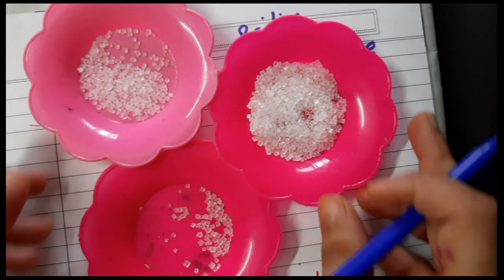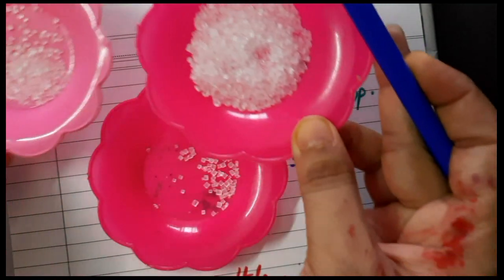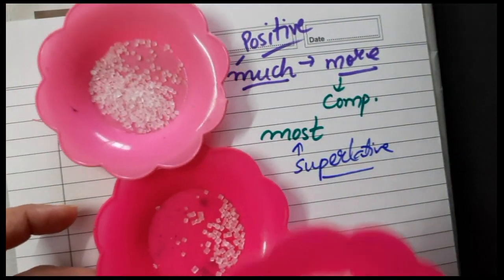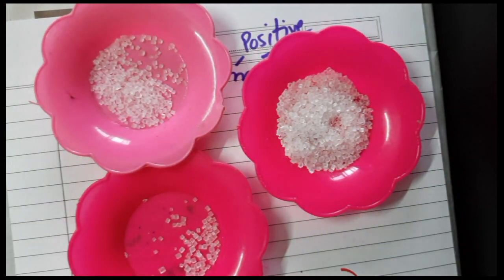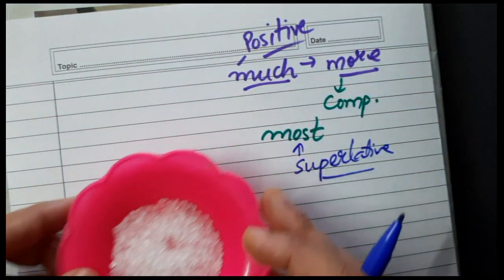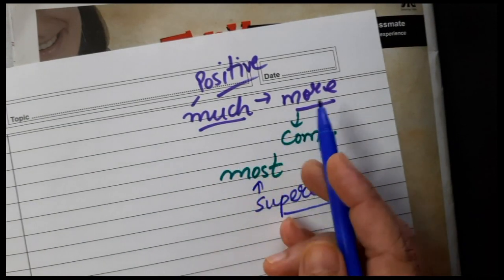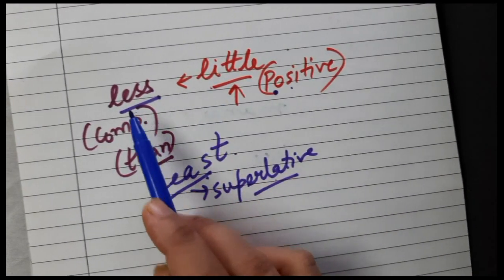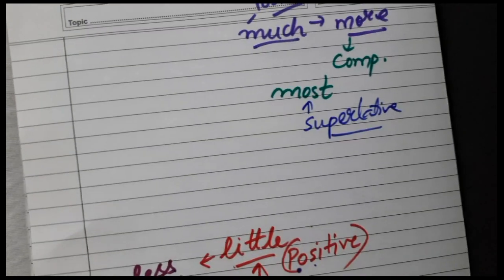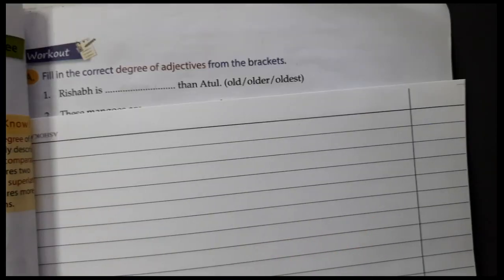Is that clear? When something becomes more, it becomes more. When something becomes maximum, it becomes most. Okay? So this is my adjective, much, more, most. And with the same plates we learned, little, less, least. Is that clear? Now, dear children, we have learnt the examples: cleaner, dirtier, cleanest, dirtiest, much, more, most, little, less, least.